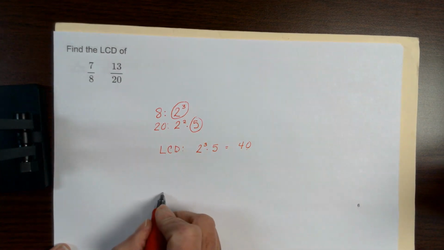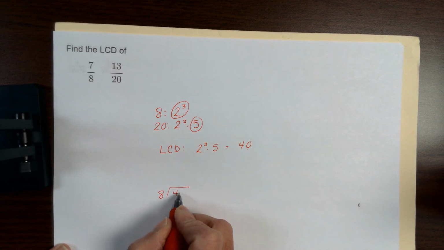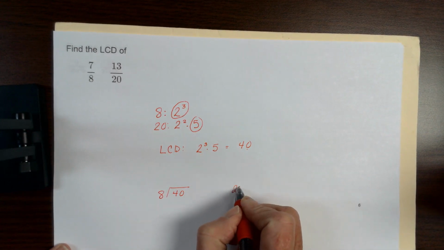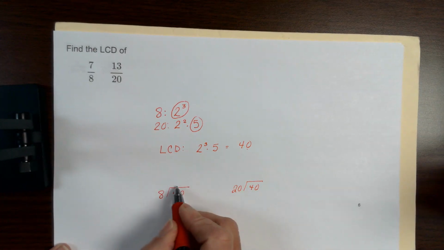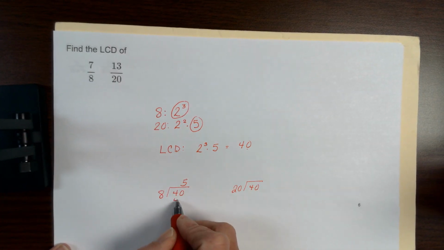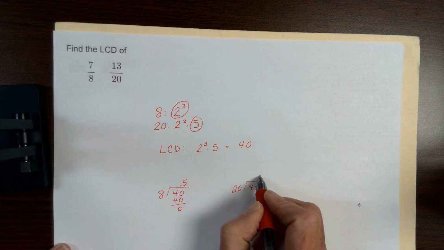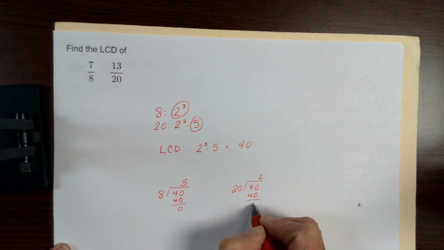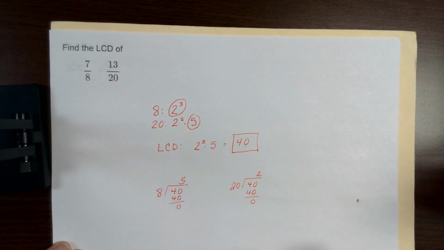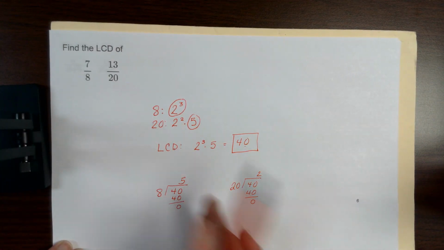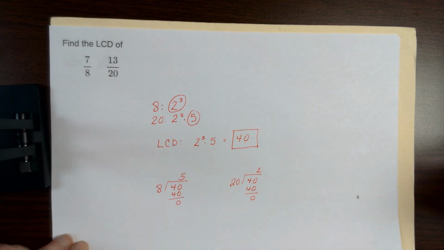And we know that 8 can be divided into 40, and 20 can be divided into 40. Obviously, they go without a remainder, because that goes evenly with 5, and this would go evenly with 2. So we know that that works. So the least common denominator of 20 and 8 would be 40.